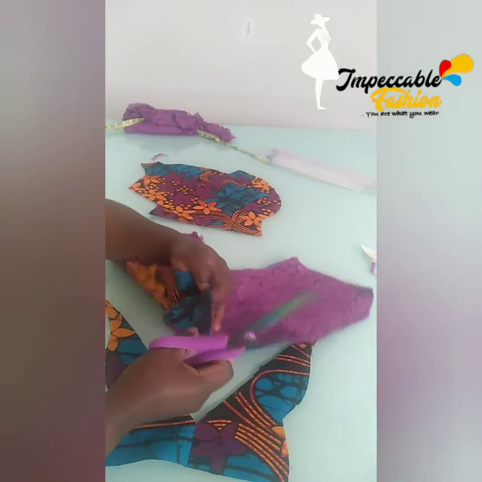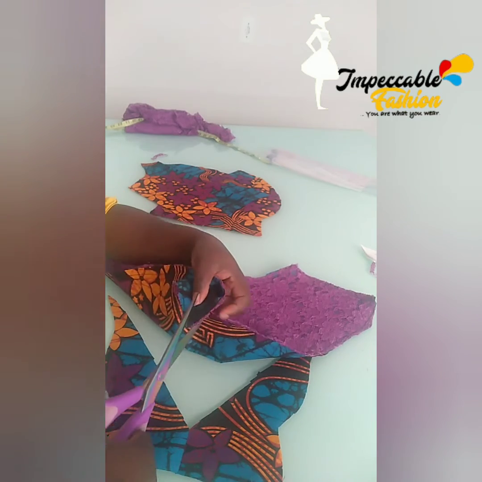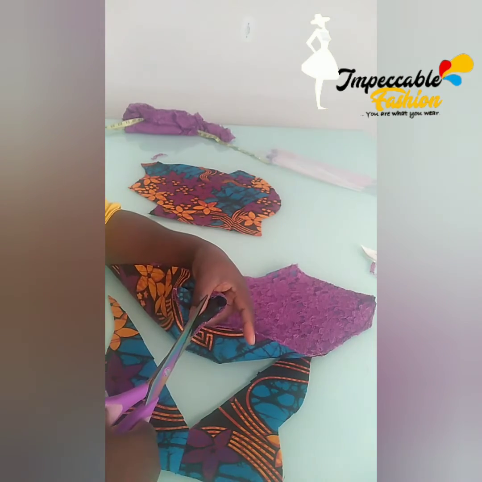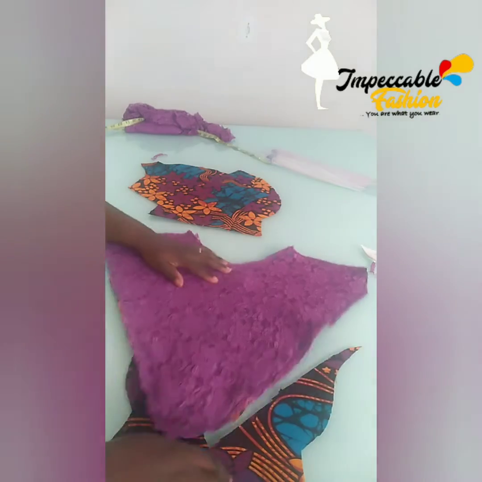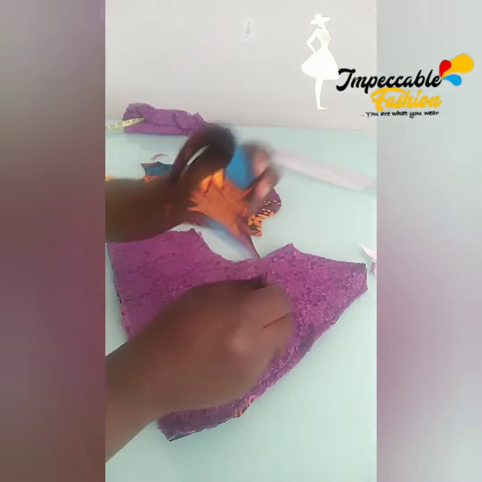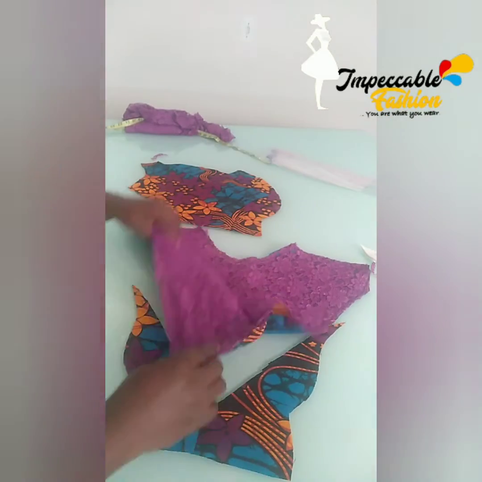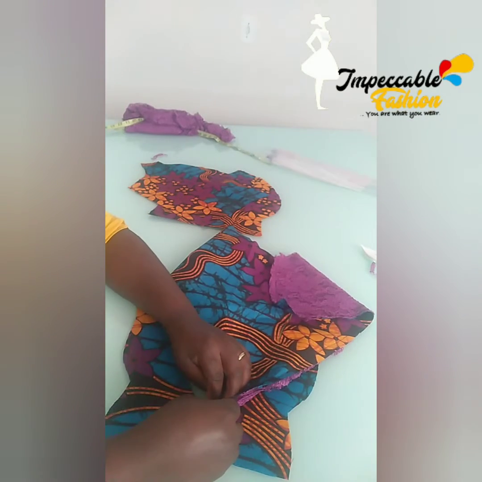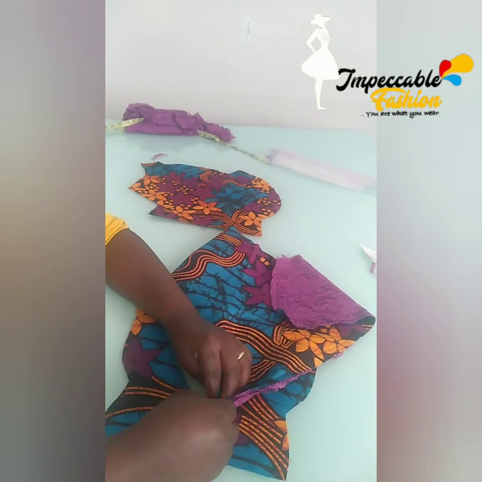I will notch this side a little and then place it. Just look at the way I'm placing it now, and that is how it is going to be sewn on my sewing machine.